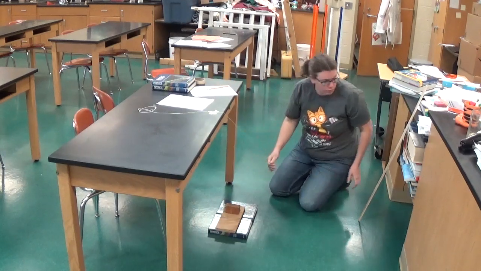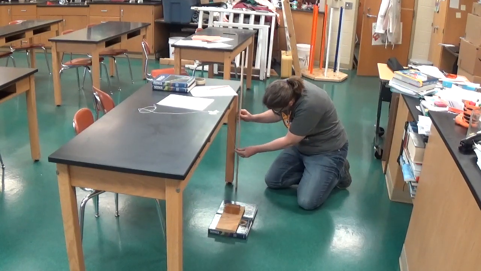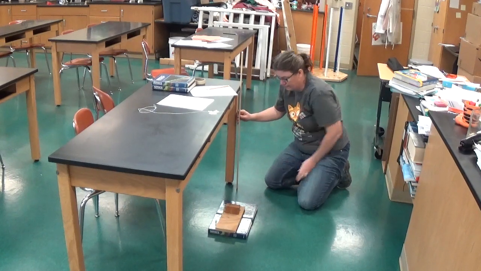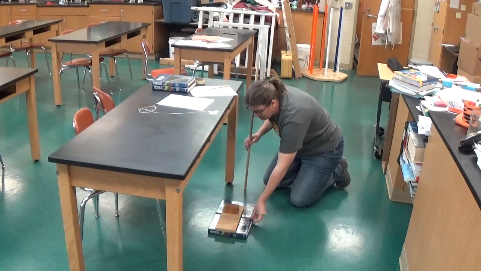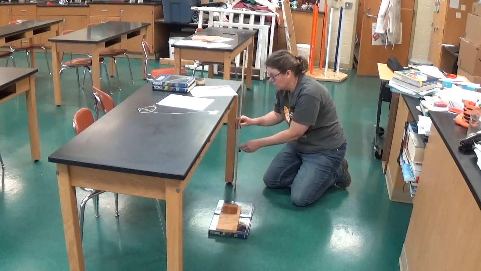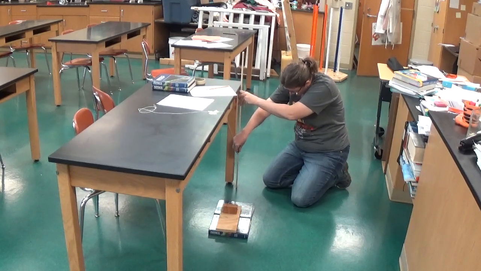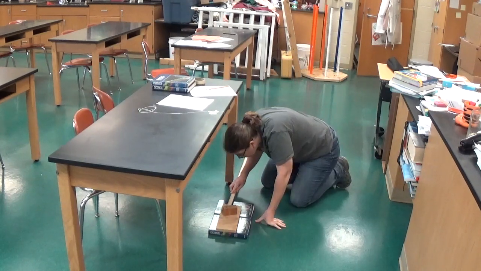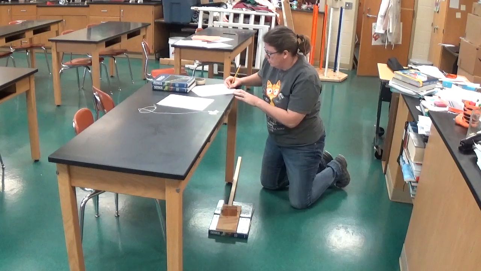Okay, so again, we're going to raise it to 30, release, and we're going to measure how far that block moves. Okay, so I'm at 30. I'm going to go ahead and release for trial 1. Whoops. Might help if I line it up a little bit better. Alright, trial 1. Oh, I know what my problem is. Not releasing straight. Okay, so we are at 30 centimeters. Trial 1. Alright, this time our block moved 2.9 centimeters.